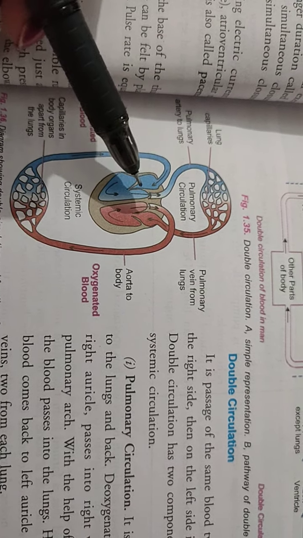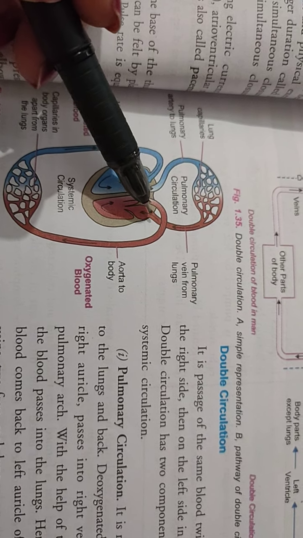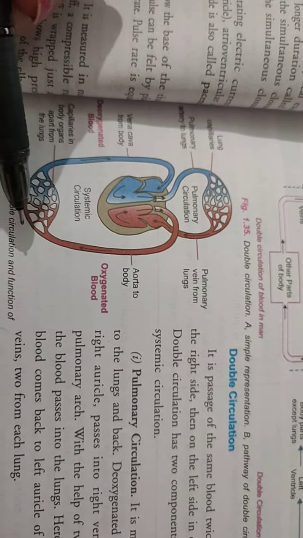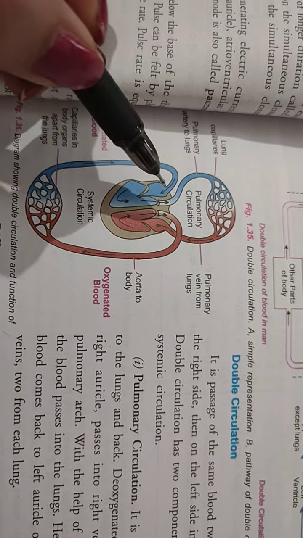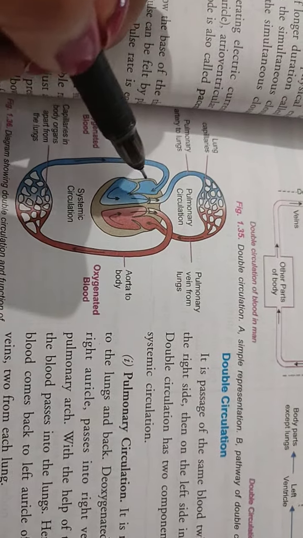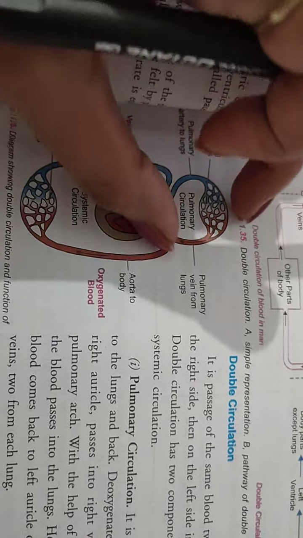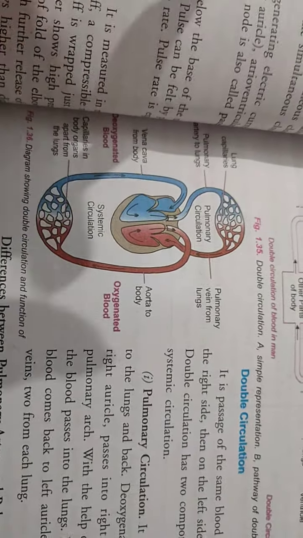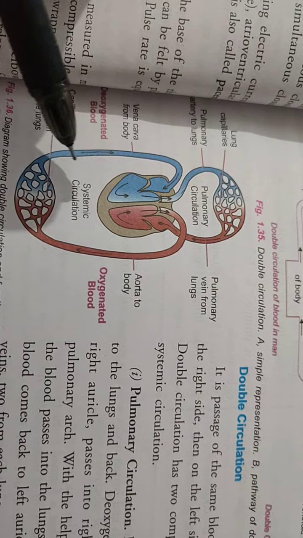and you can see that this is pulmonary veins from lung. This is aorta, which flows the blood to the body, and see here this is superior and inferior vena cava, and this is pulmonary artery. So this part shows the upper part of the body and this part shows the lower part of the body, and how the blood flows from the heart and to the heart.